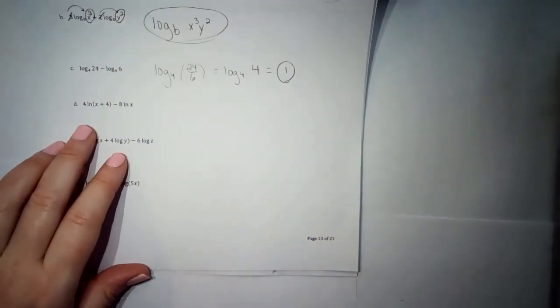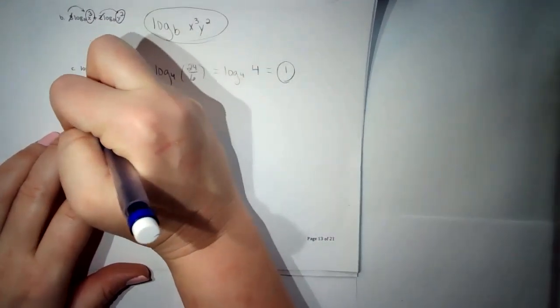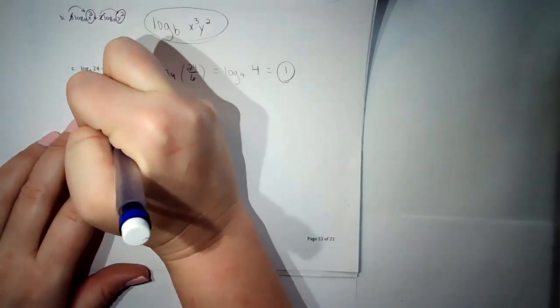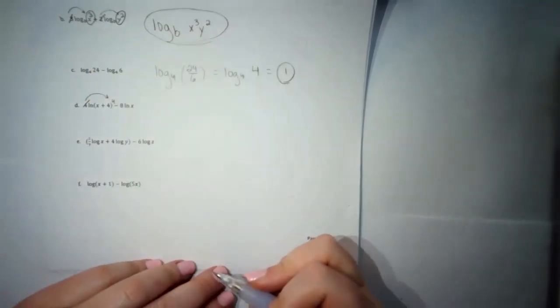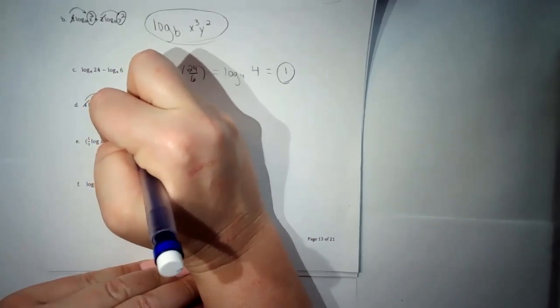Okay, all right, here we go. We got another one. I see coefficients. That would be the first thing I would fix. So this coefficient of 4 is going to be the exponent on that parenthesis. And the coefficient of 8 is going to be the coefficient on x. I mean, the exponent on x.